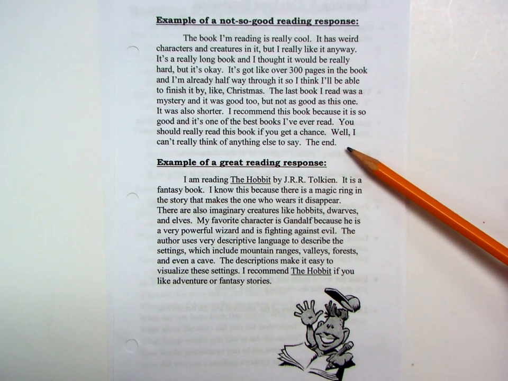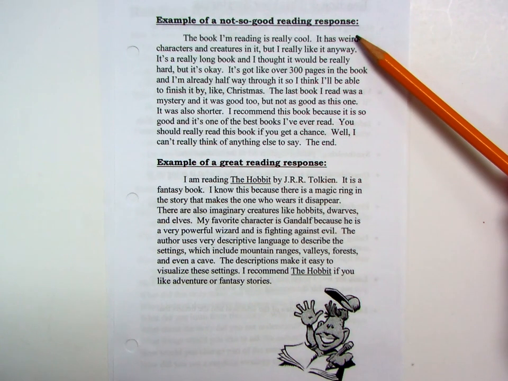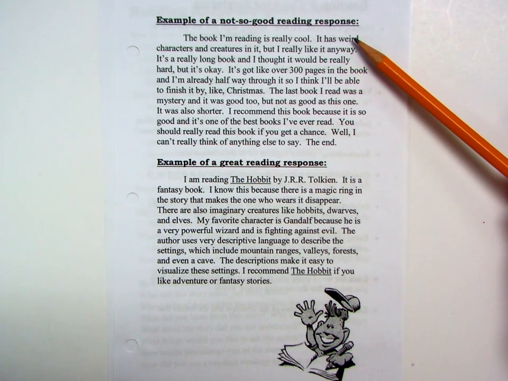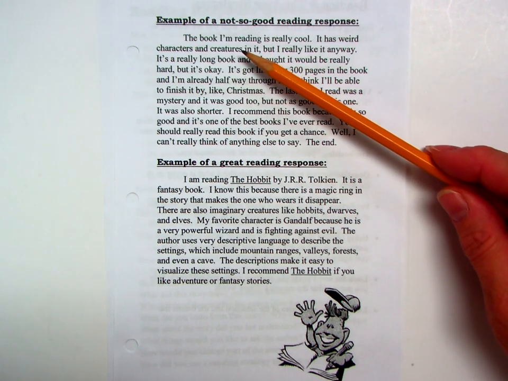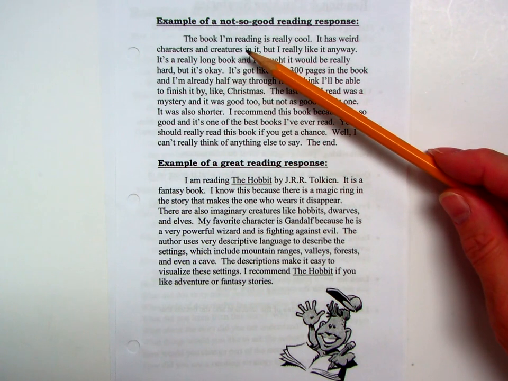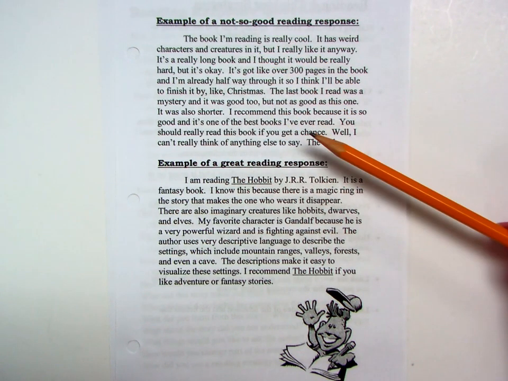The end. You'll notice that in this entire reading response, while they talk about what they think of the book, it doesn't say anything about what the book is about, the characters, or the plot, or the setting, or any predictions they made, or any things that happen in the book that they liked or disliked, or what kinds of creatures these were, or if something happened in the book that was fantasy, like magic or something like that. It has a lot of what I would call fluff sentences.